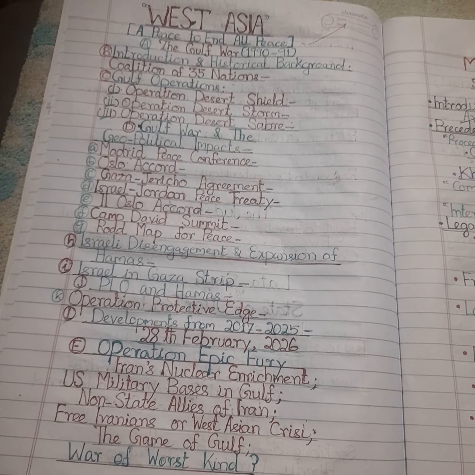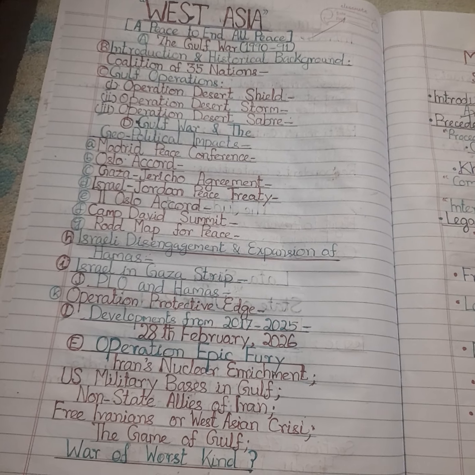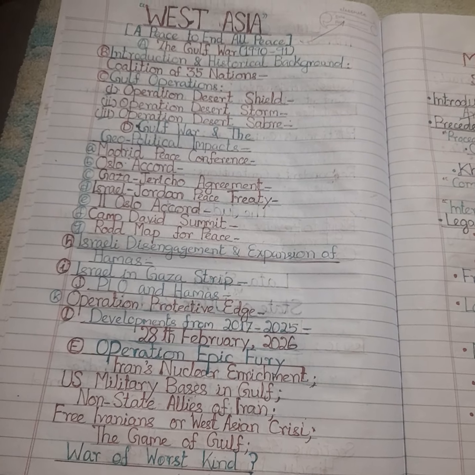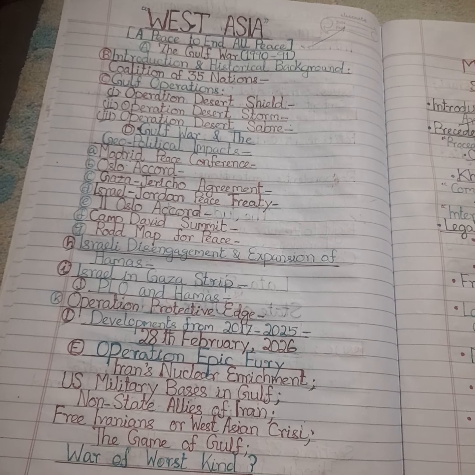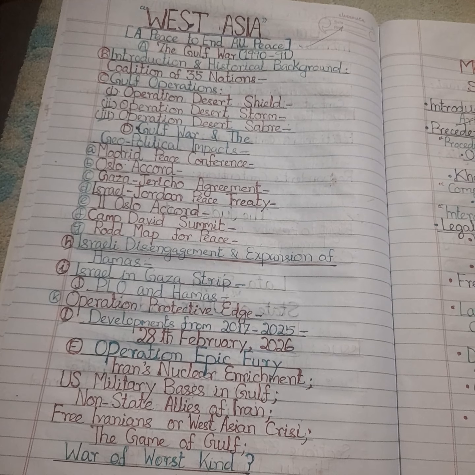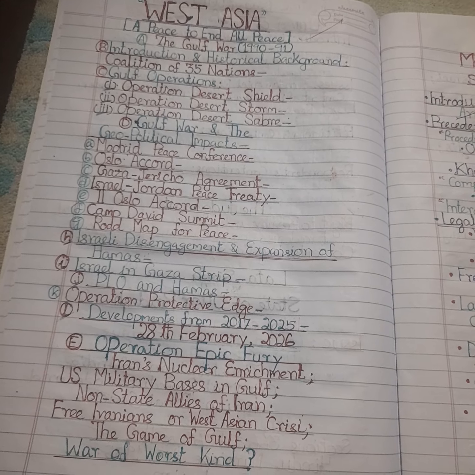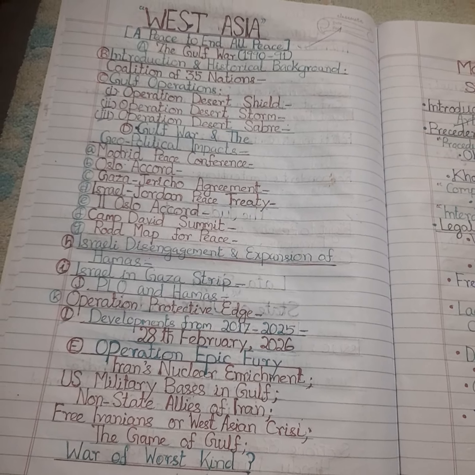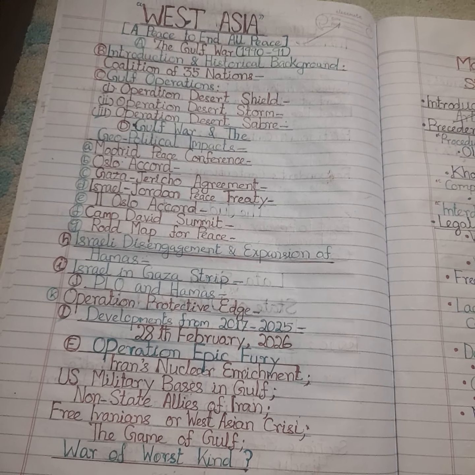The post-war period saw the institutionalization of long-term economic sanctions against Iraq, coupled with no-fly zones. This strategy established a blueprint for how the United Nations and international powers would handle rogue states in the future.